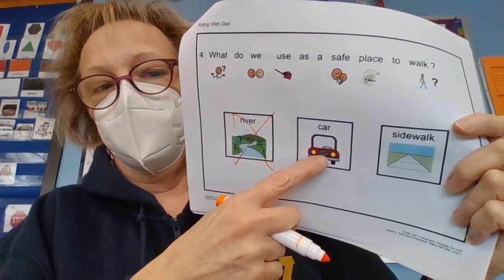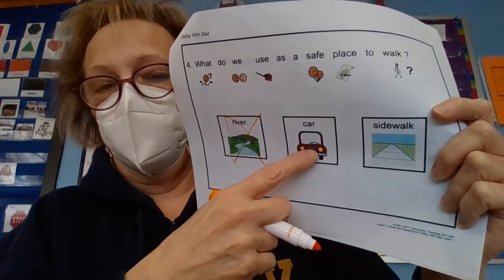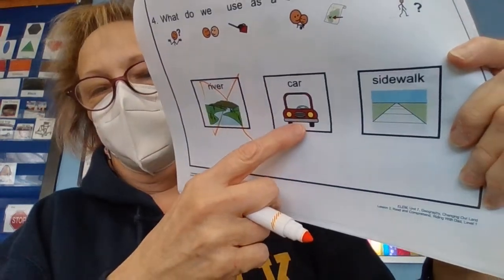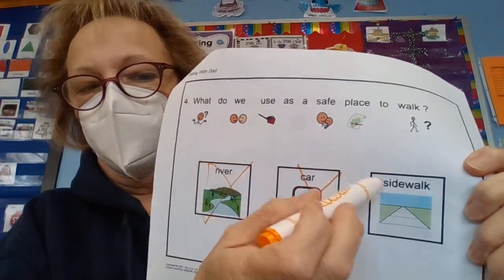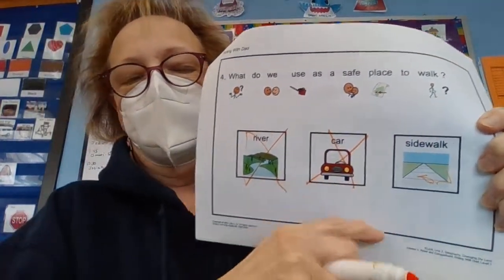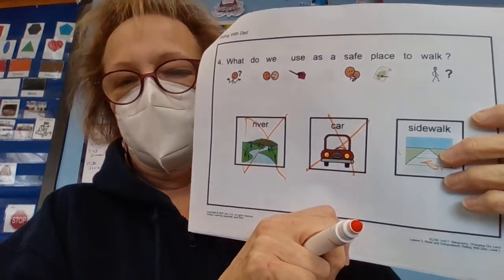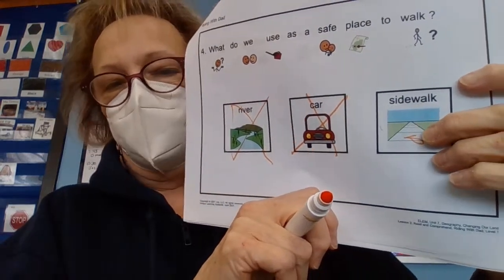A car? Would you use a car as a safe place to walk? No. Because if you're in a car, you're riding, you're not walking. So we use the sidewalk because that's supposed to be for people and cars aren't supposed to go on there. So it's just for people. Sometimes kids riding bikes will ride on it. Adults that know how to ride are supposed to be in the street, but sometimes kids ride on the sidewalk. They're just learning, that's okay. So sidewalk.